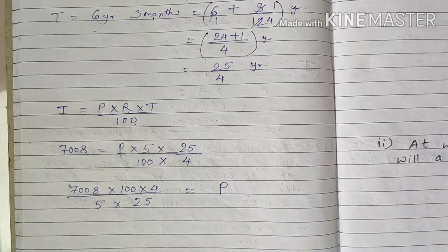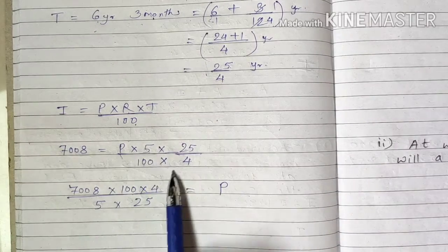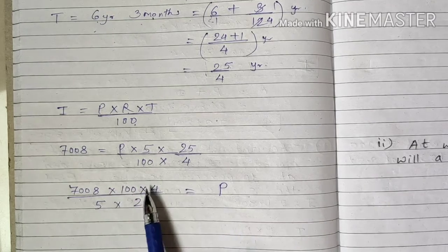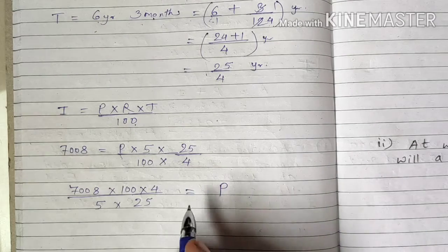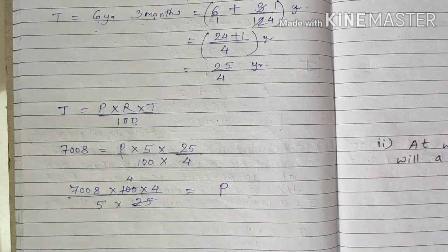So P remains. So what we have done, shifted all the numbers to this side: those which are in the denominator, going that side goes multiply, and for multiply it goes that side as division. So 25 ones are 25, 25 fours are correct.